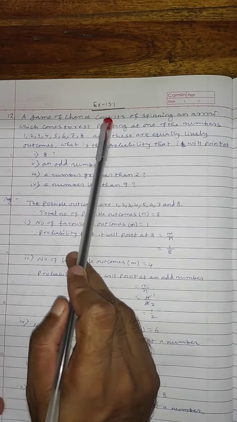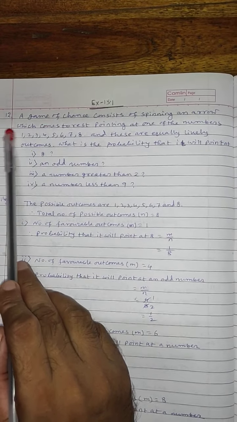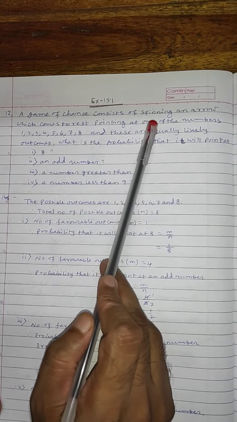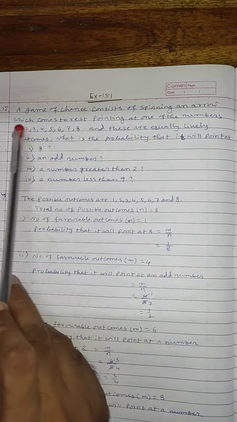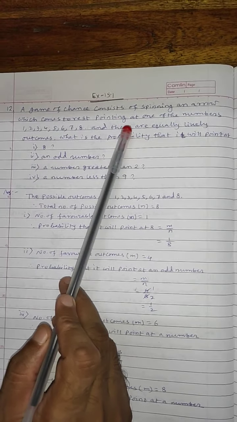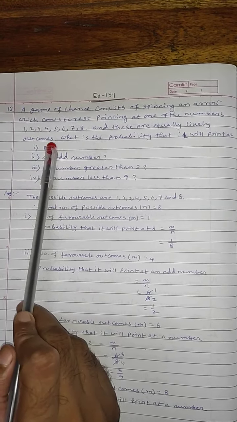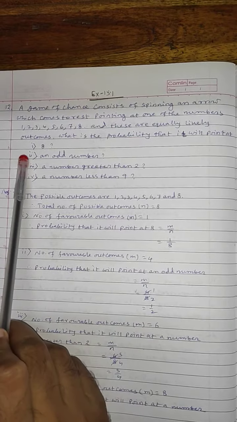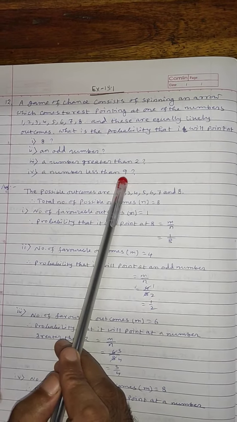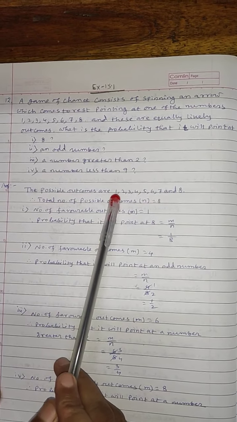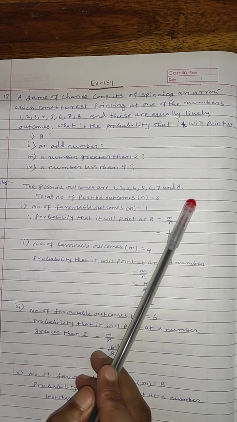Exercise 15.1. Today I'll start with question number 12. A game of chance consists of spinning an arrow which comes to rest pointing at one of the numbers 1 to 8. These are equally likely outcomes. Then what is the probability that it will point at 8, an odd number, a number greater than 2, a number less than 9? So the possible outcomes are 1, 2, 3, 4, 5, 6, 7 and 8.